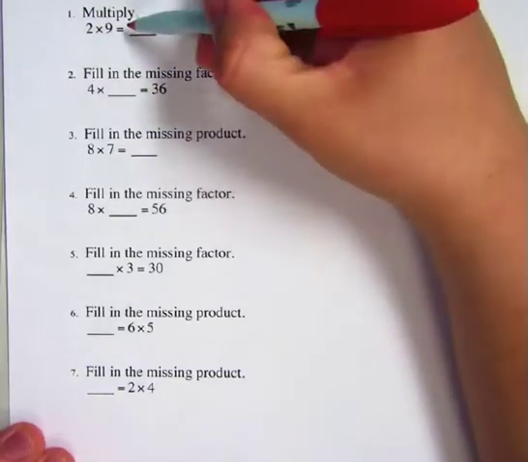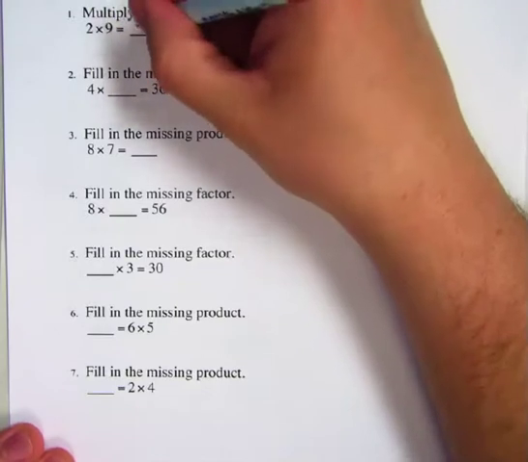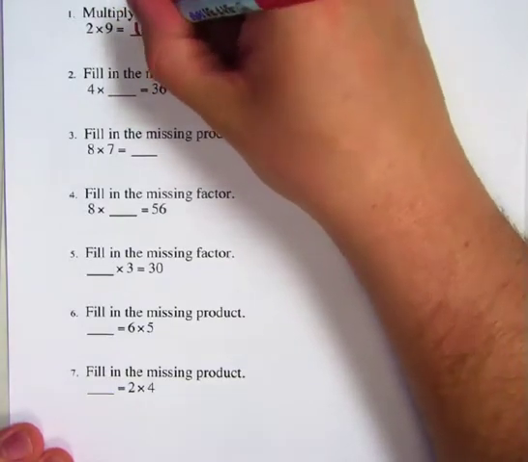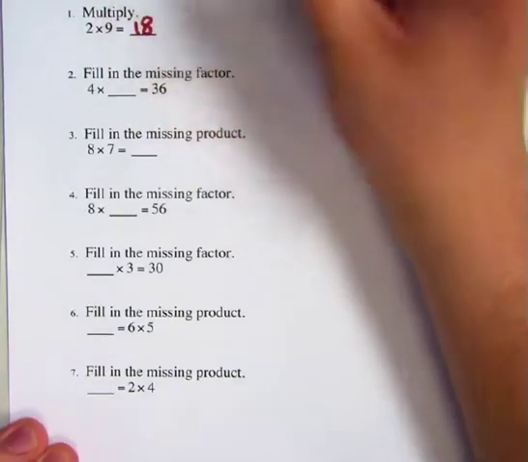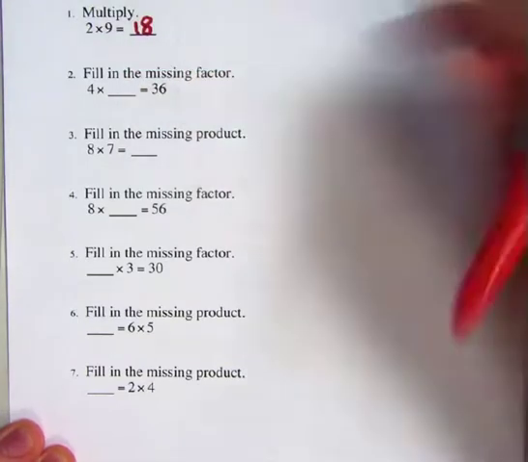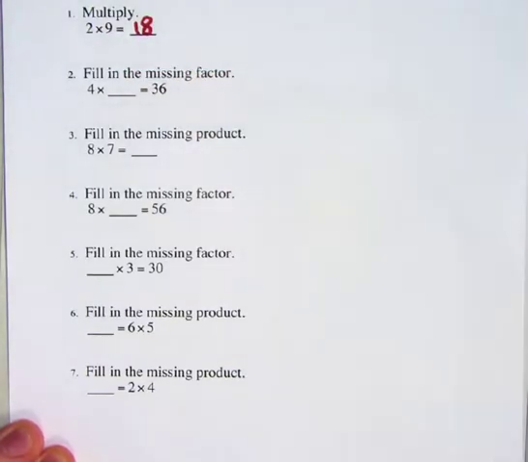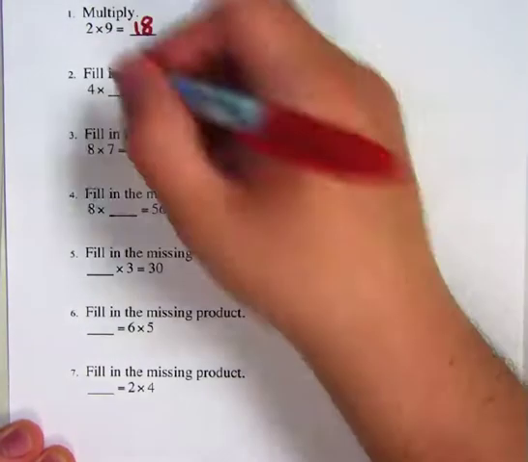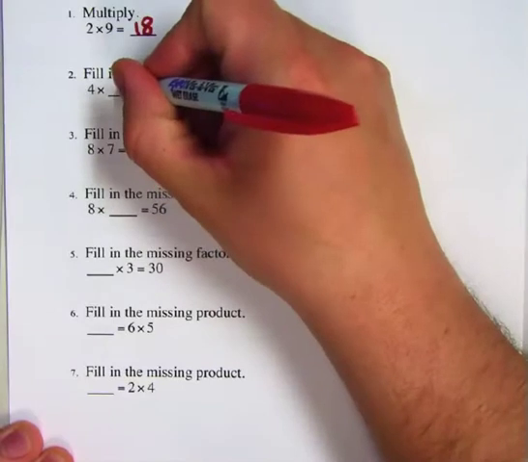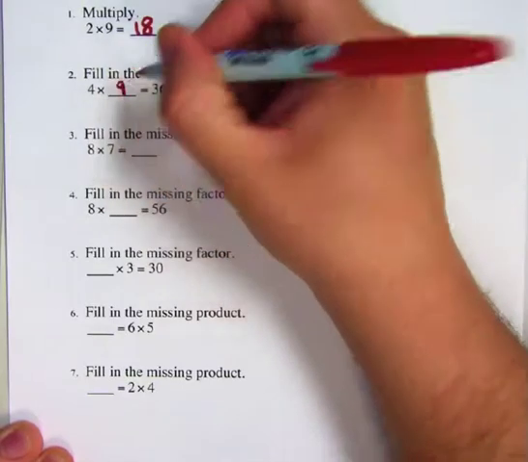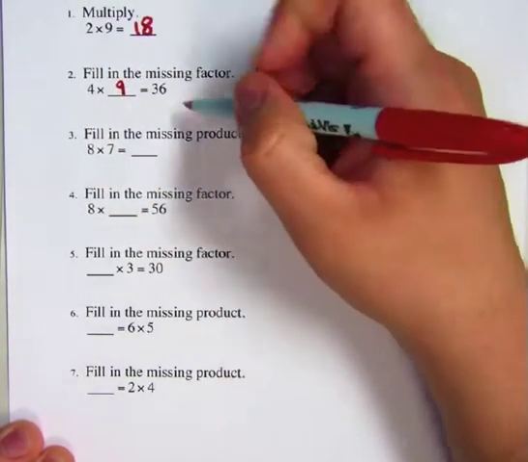You notice the first problem here, 2 times 9. Well, we know that 9 plus 9 is 18, so easy. 2 times 9 is 18. Fill in the missing factor. Well, the missing factor right here is 4 times what equals 36. We all kind of know that one. I think that is 9. If you thought 9 and wrote 9, excellent.